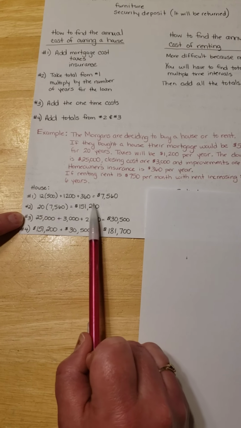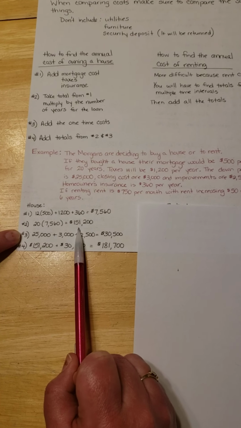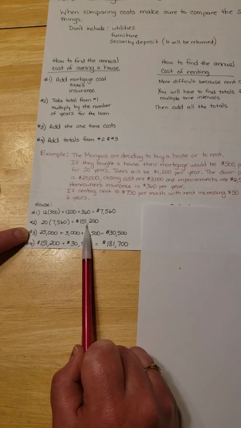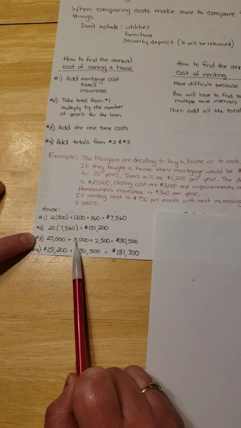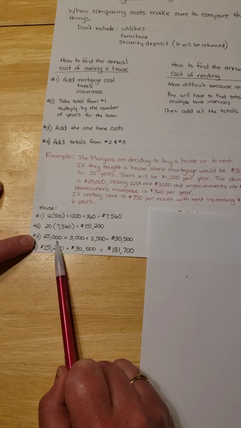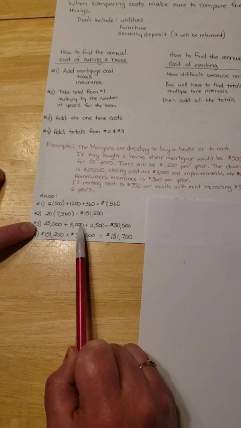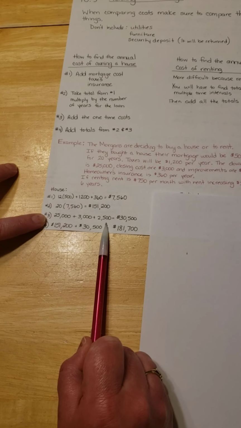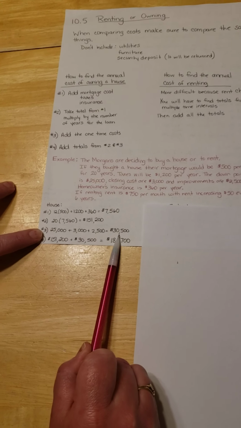So take our total we just found, multiply it by 20, and that's going to give us our total cost here for those 20 years. Now, we have to add into it our total one-time cost. That would be our $25,000 for down payment, our $3,000 for our closing cost, and we had some kind of improvements done on the house, which cost $2,500. Add those one-time costs together.